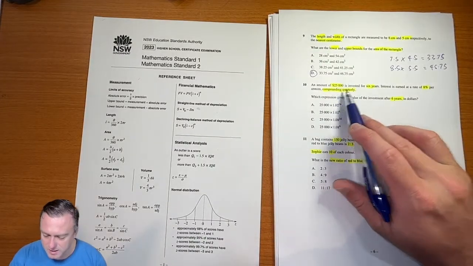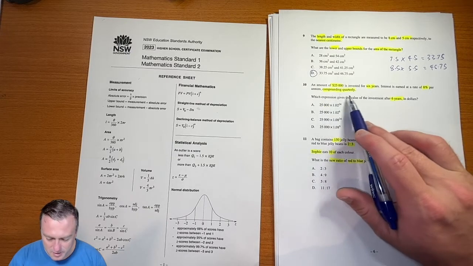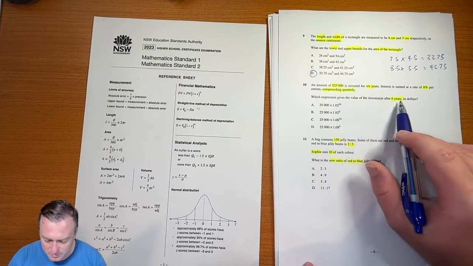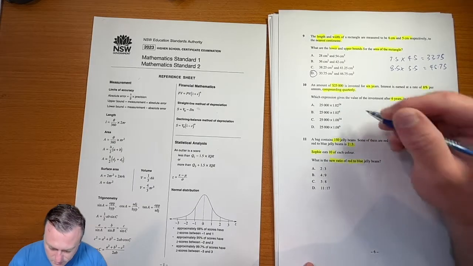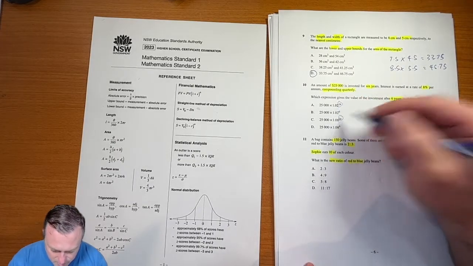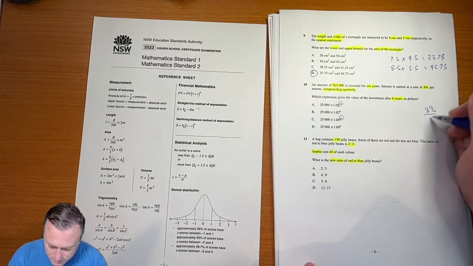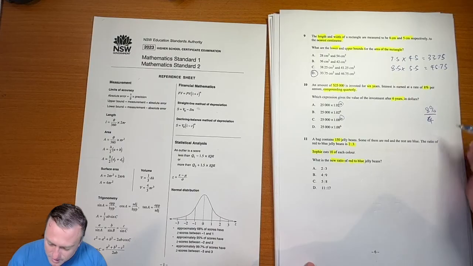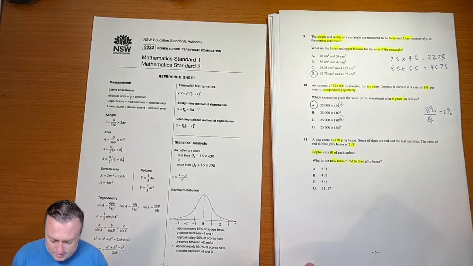Total amount 25,000 is invested for 6 years. The interest rate of 8% compounding quarterly. Which expression after 6 years? So it's compounding quarterly. So 6 times 4 would give us the 24, so it's either these ones, and then the interest rate is you want to do 8% divided by 4, which gives us 2%. So therefore it would be A.